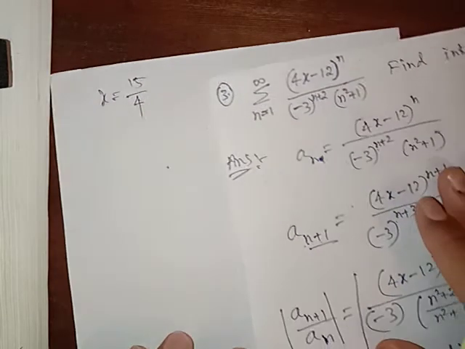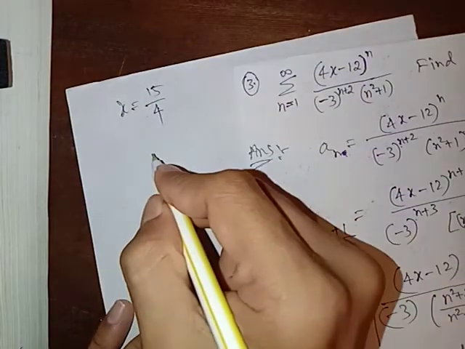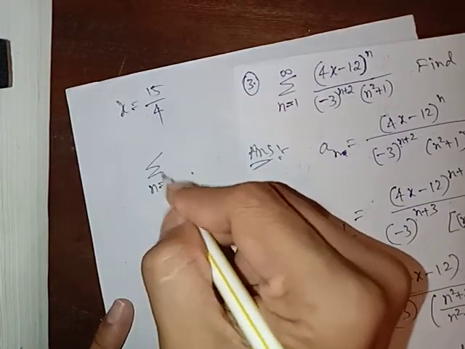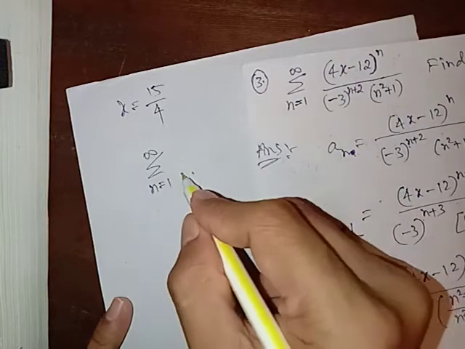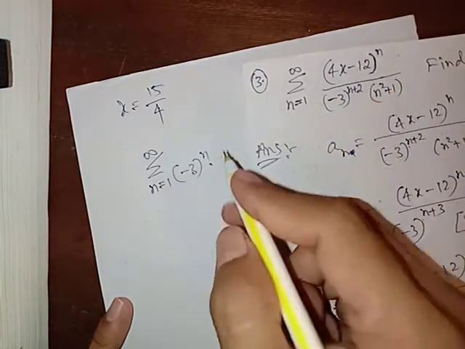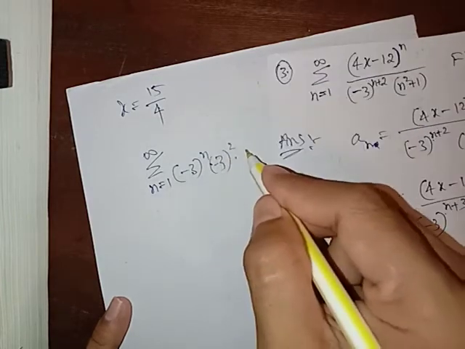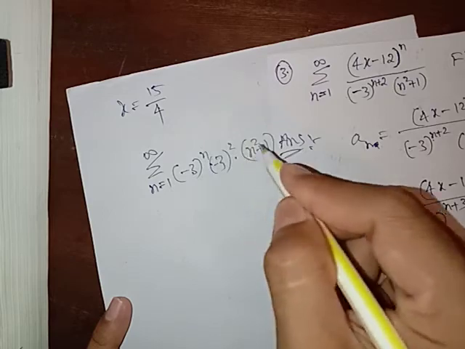Now at x is equal to 15 by 4, consider the same series, from n is equal to 1 to infinity, minus 3 raised to n, we can write minus 3 raised to n into minus 3 raised to 2 into n square plus 1.